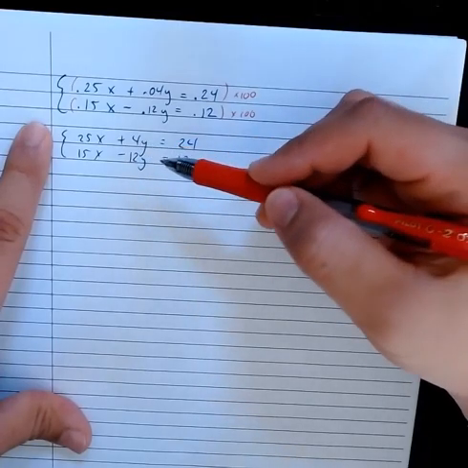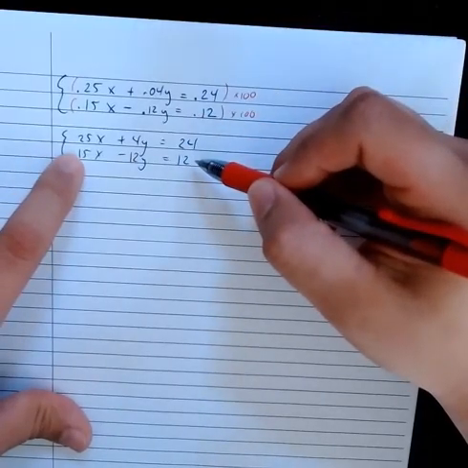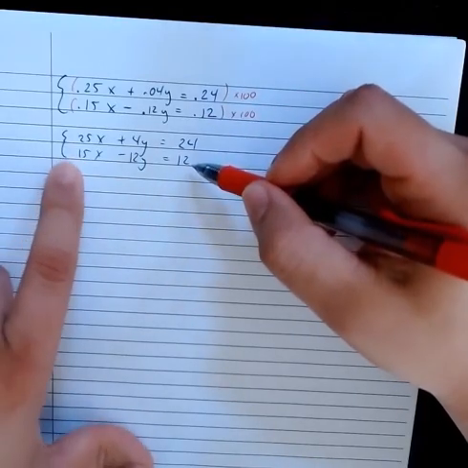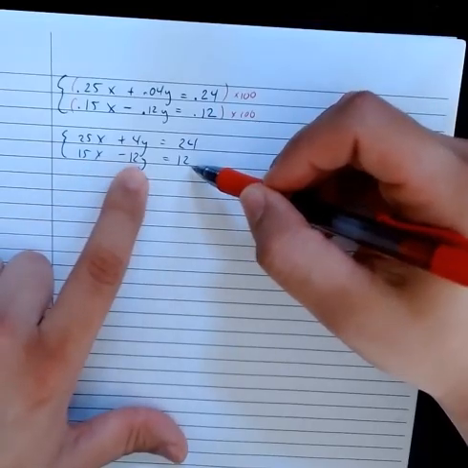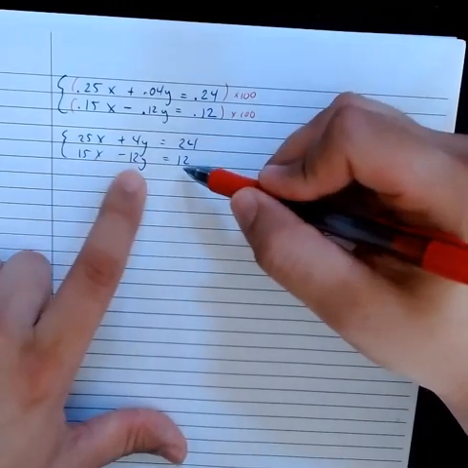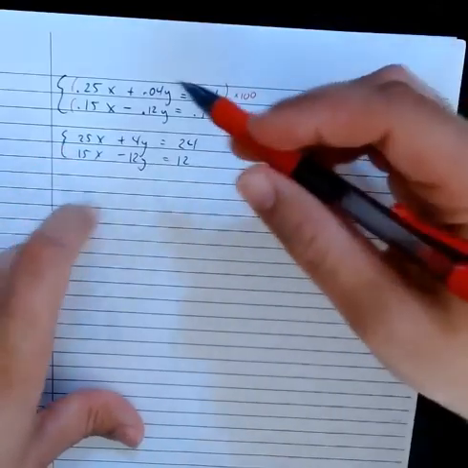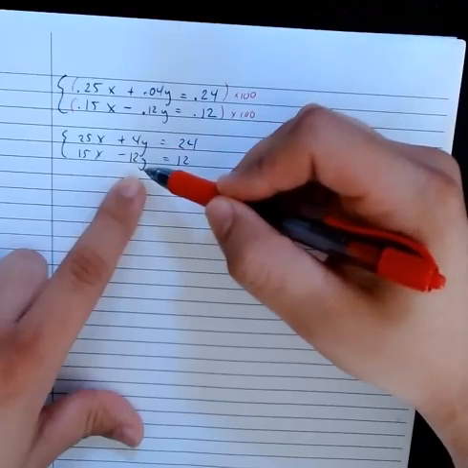Now, I do have a few other options. For example, I could also divide this bottom row by 3, multiply by 1/3. Notice if I multiply that by 1/3, I still get nice whole numbers. So 5, negative 4, and 4. So I could do that. It doesn't really matter which one. All that matters is that we get 2 of our coefficients to be opposites.